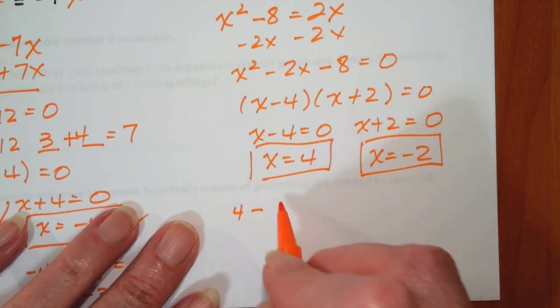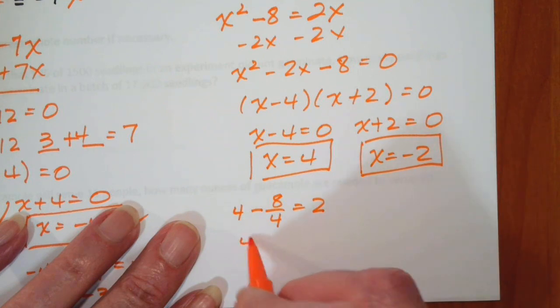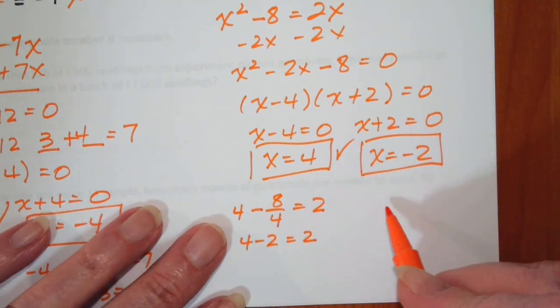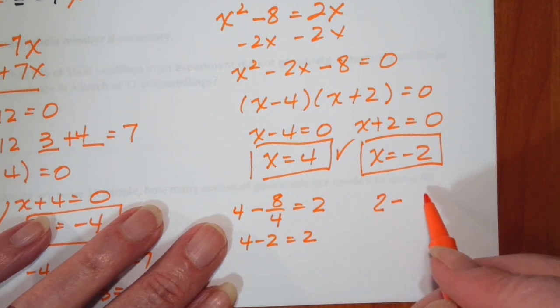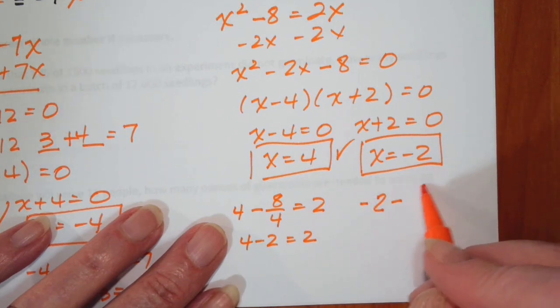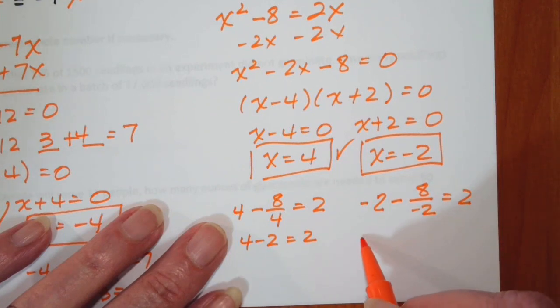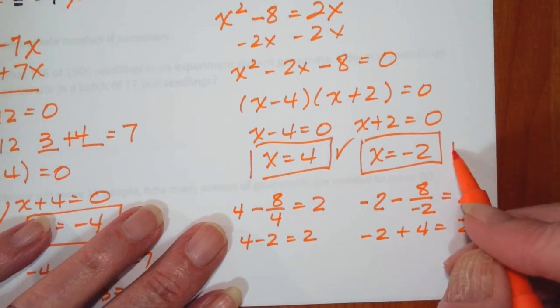So 4 minus 8 over 4 is equal to 2. 4 minus 2 is 2, so this one checks. Negative 2 minus 8 over negative 2 is equal to 2. So this is negative 2 plus 4 is equal to 2, so this one also checks.